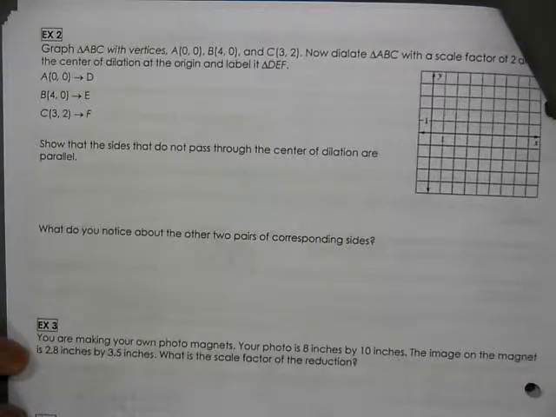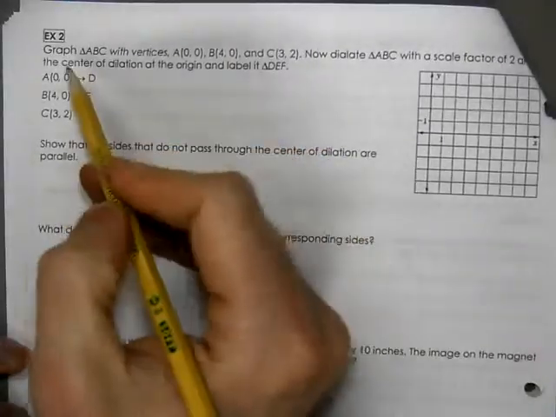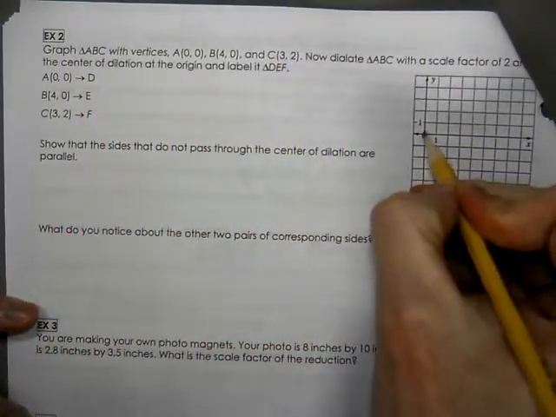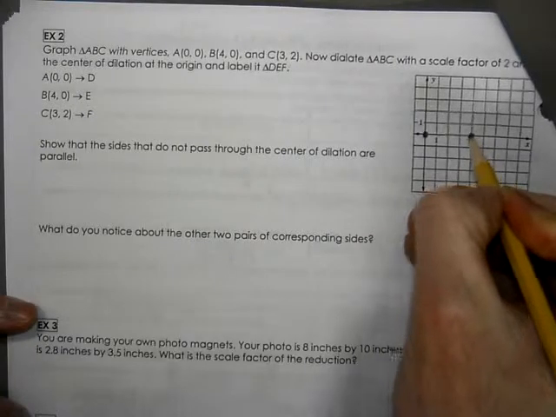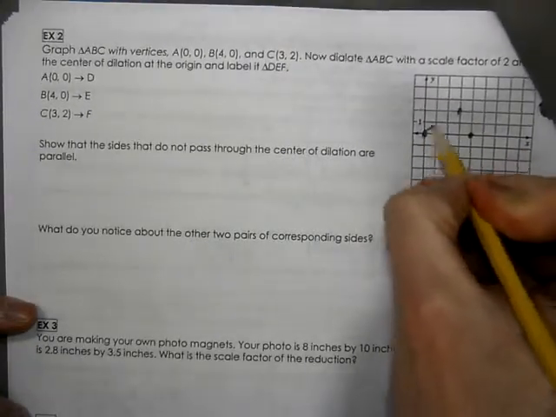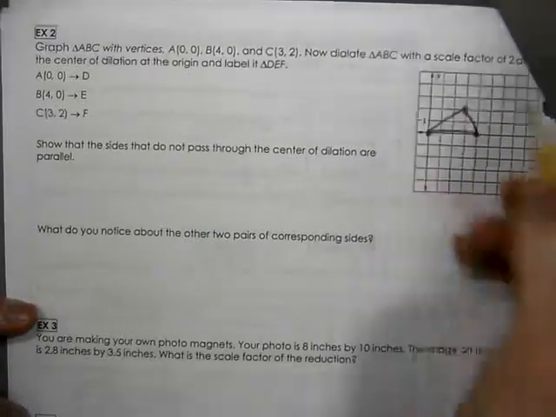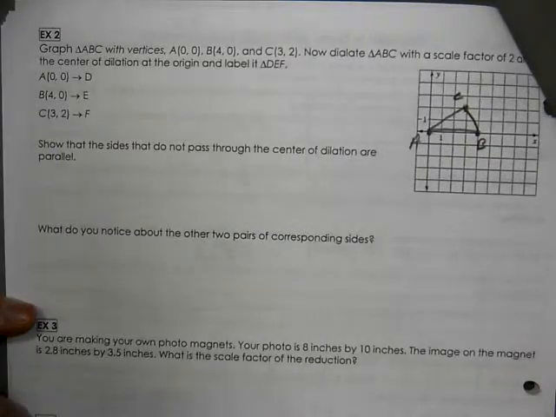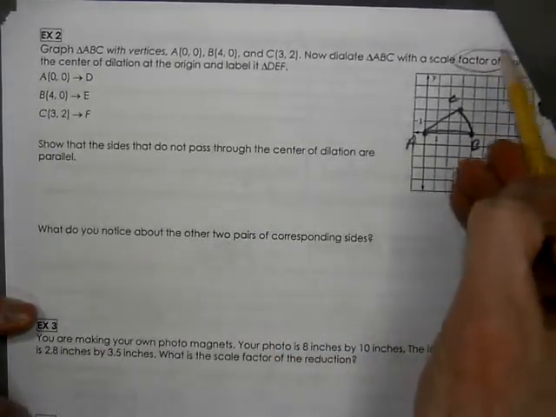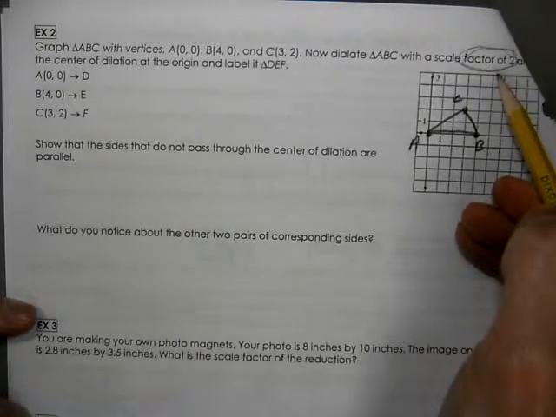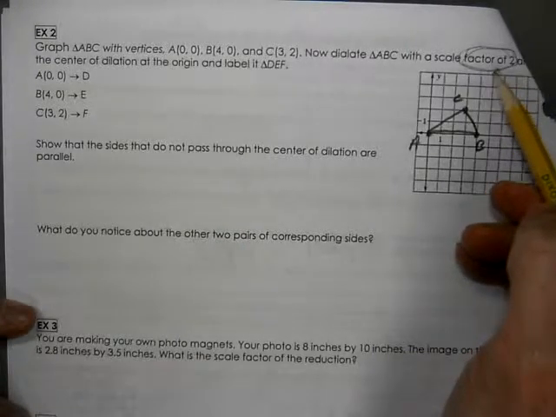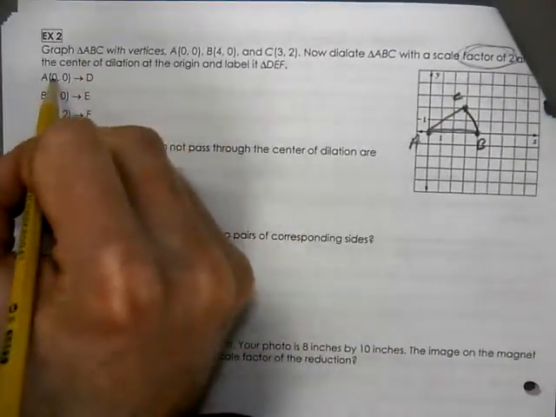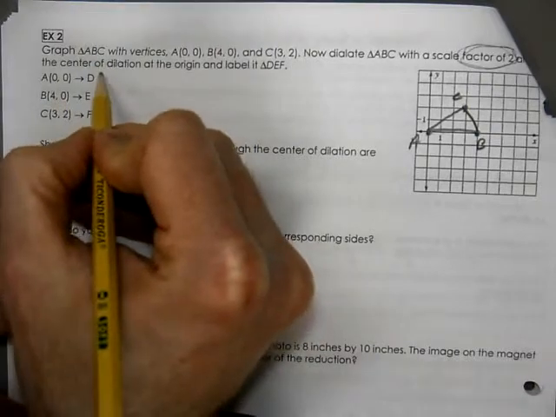On the next page, this is page 6 of our notes, we're going to graph triangle ABC with these coordinates. So we have A, B, and C. Then we're going to use a scale factor of 2. They need to tell you the scale factor, or you need to have enough information to calculate it. So they give us the scale factor of 2. So now we're going to multiply each of these coordinates by 2.